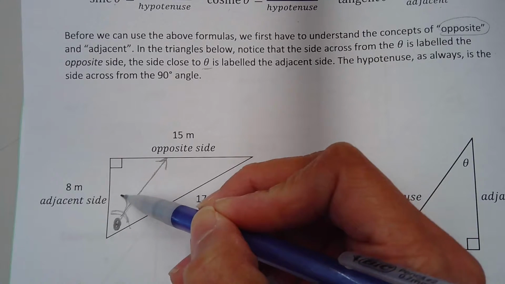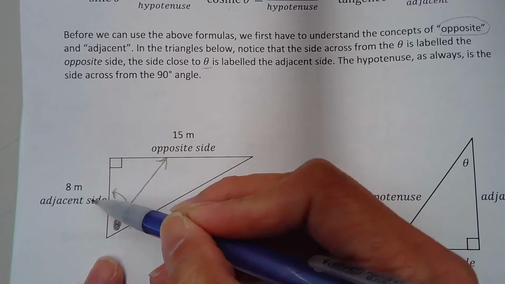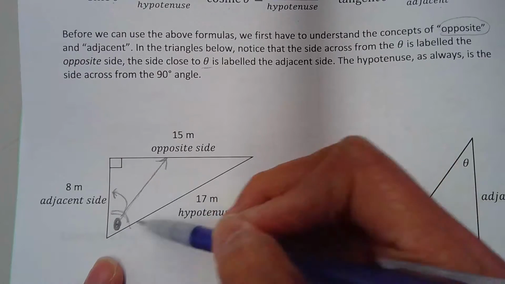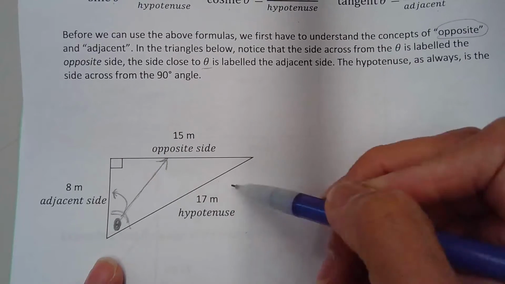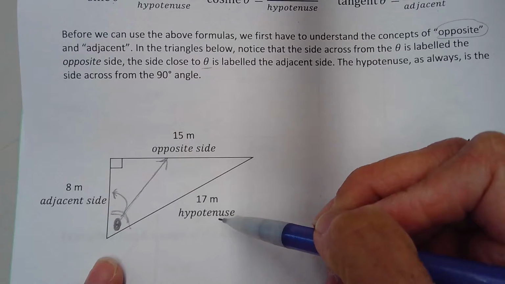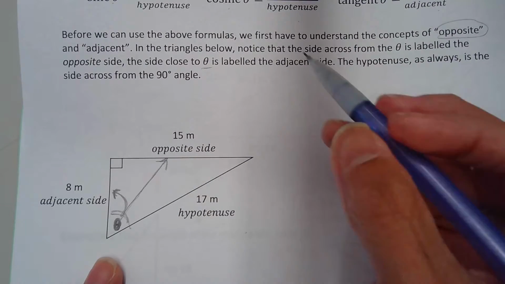Beside would be, now I got a choice. It's either here or here. But this one, we already said that this is the hypotenuse because it's opposite to the 90-degree angle. So that leaves me adjacent to be right here.